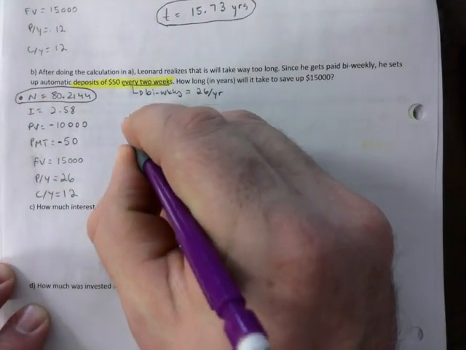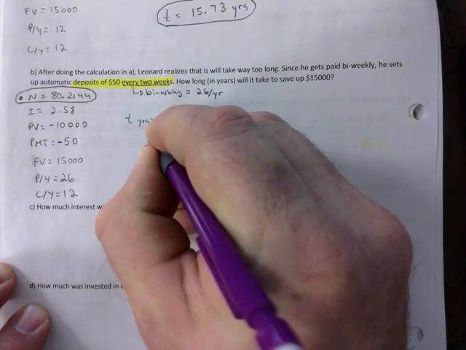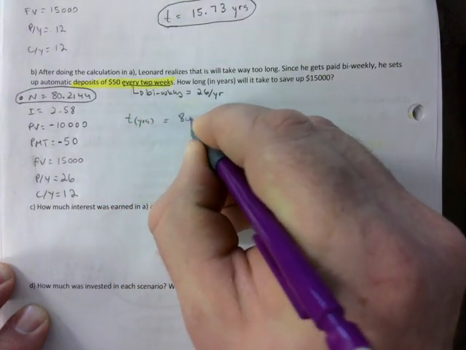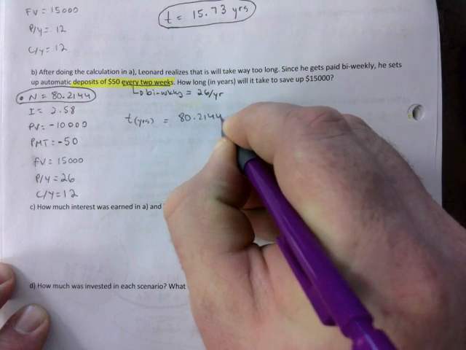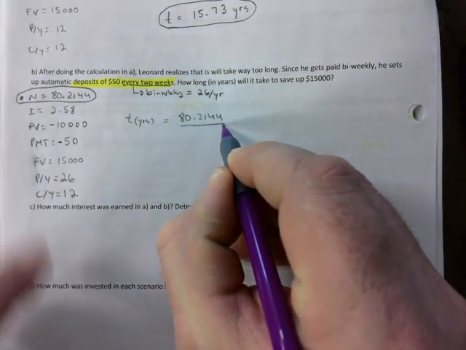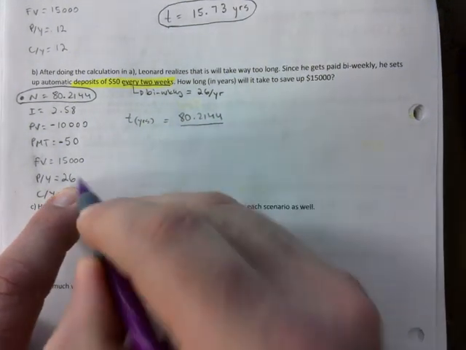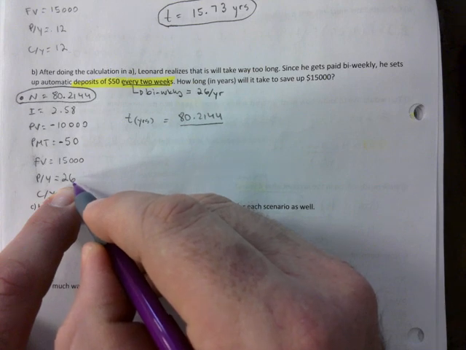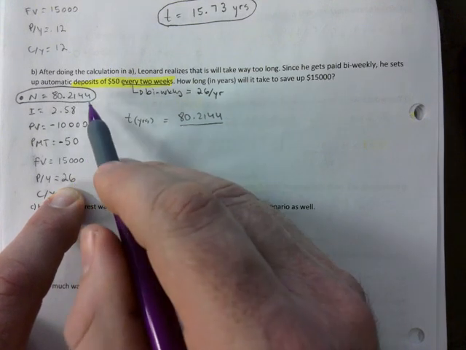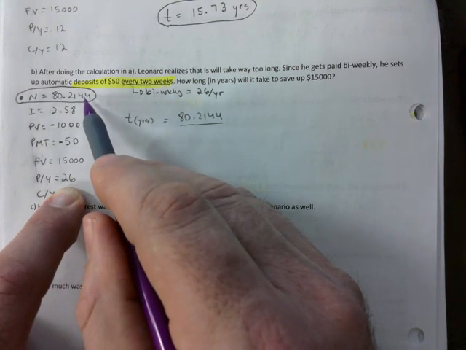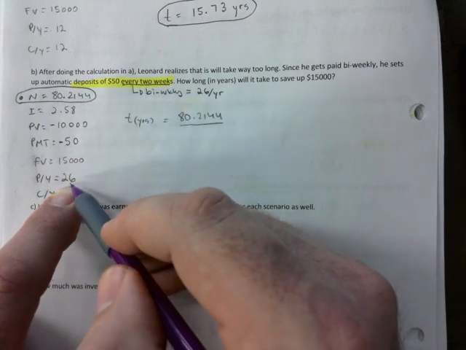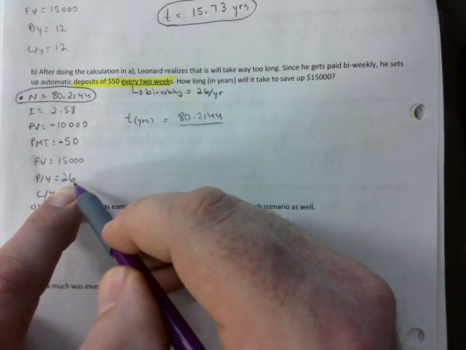So time in years will be 80.2144 divided by what? PY, right? So it gets a little complicated because these are bi-weekly periods, because that's what your PY is, your payments per year.